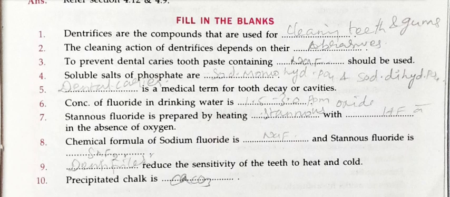Next question: to prevent dental caries, toothpaste containing sodium fluoride should be used. This is a very important question that might be expected in exams. What is the role of sodium fluoride? Sodium fluoride helps to prevent dental caries.